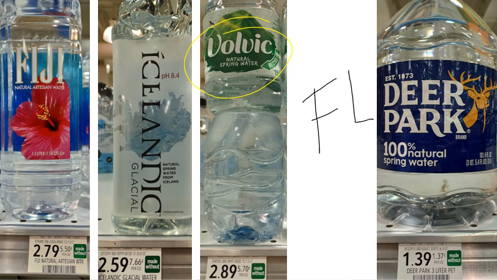But then they got to the point where they couldn't get enough water from that spring to meet the demand. So they had to go look for another spring somewhere that could give them more water. And they actually bought springs in Florida. And so when we buy Deer Park water now at QT or the grocery store, it's got spring water from Florida in it. I don't particularly care for the taste of the spring that it's coming from in Florida.